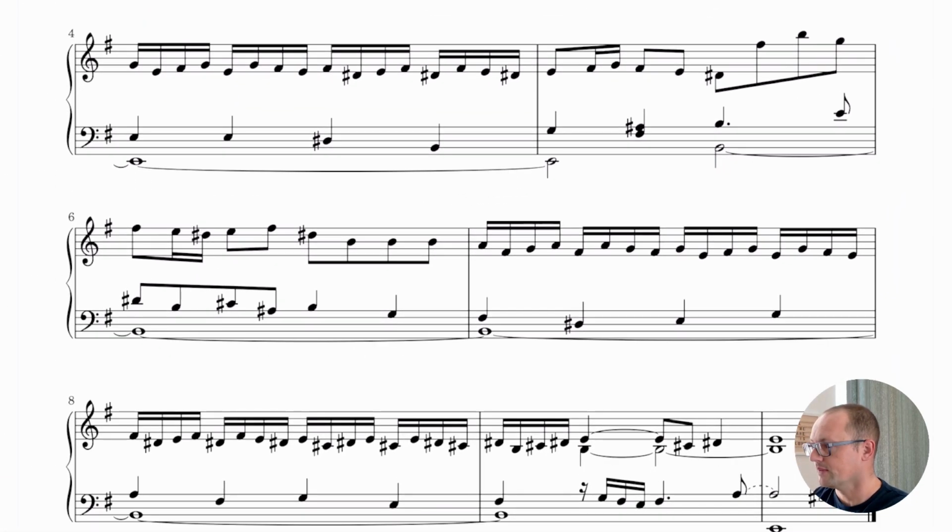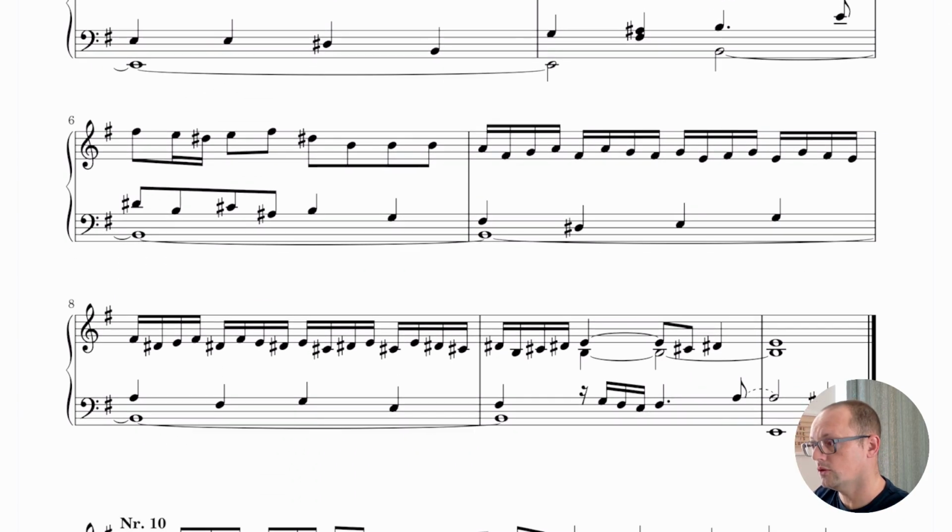So like this here, and the cadence. It's the same as before.